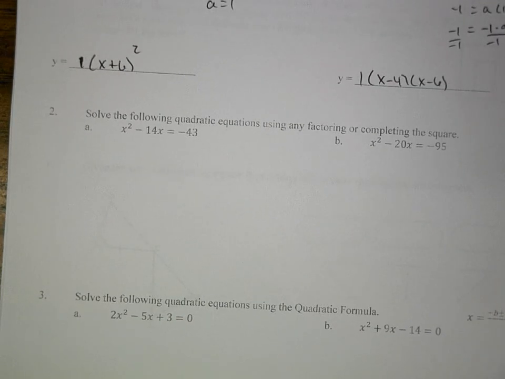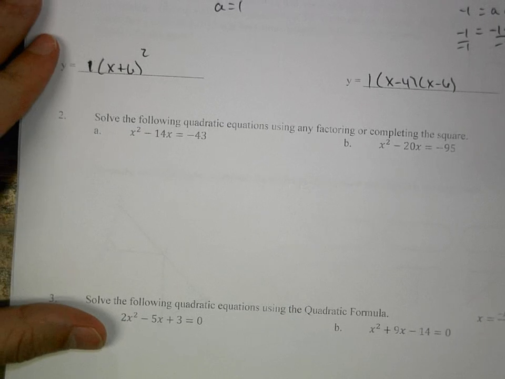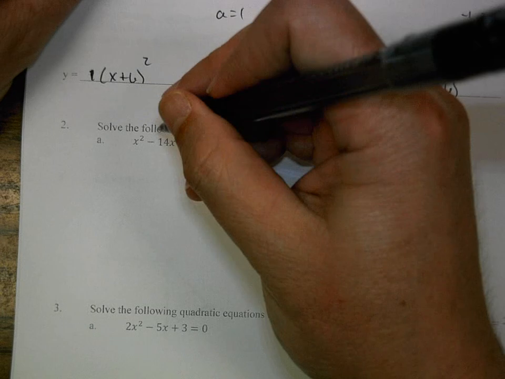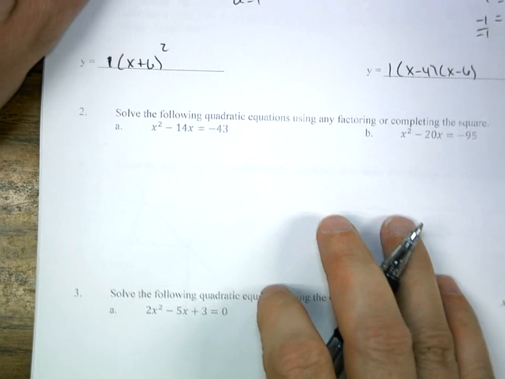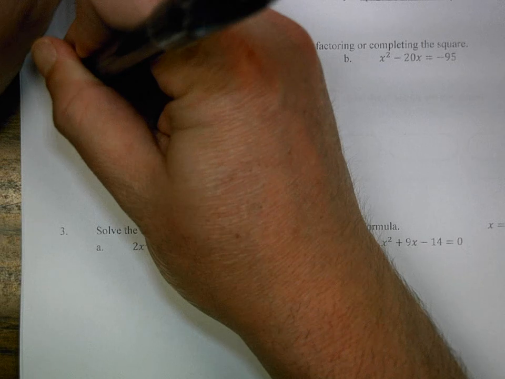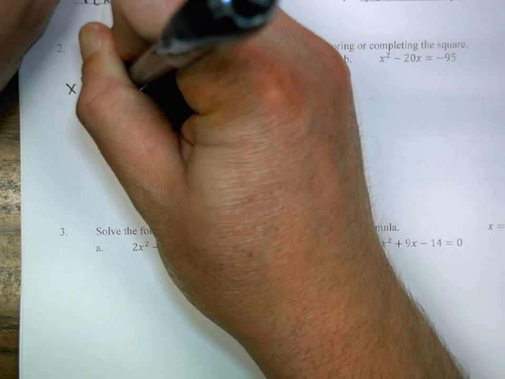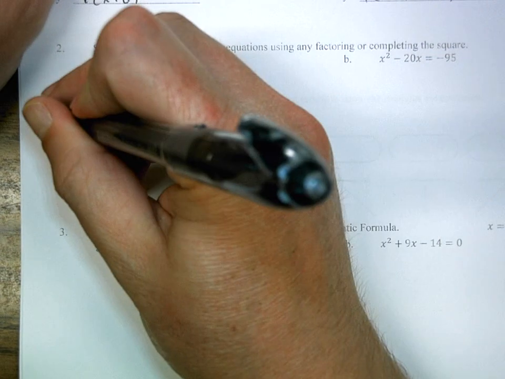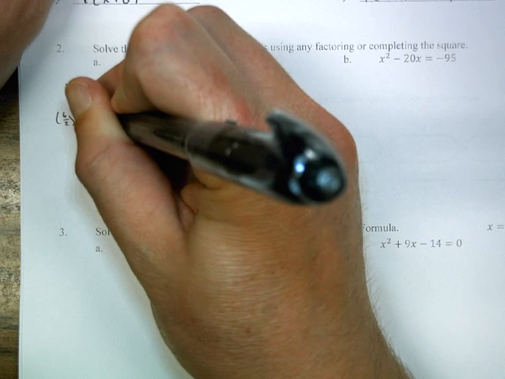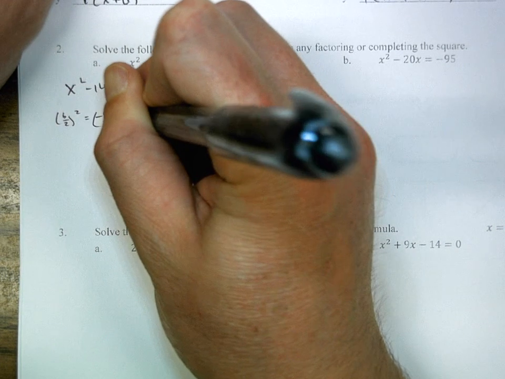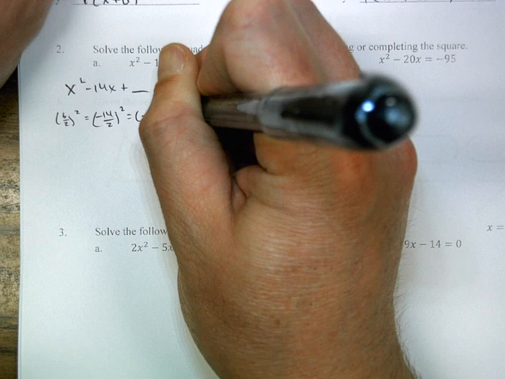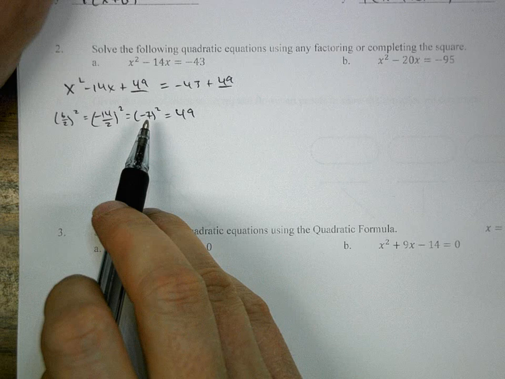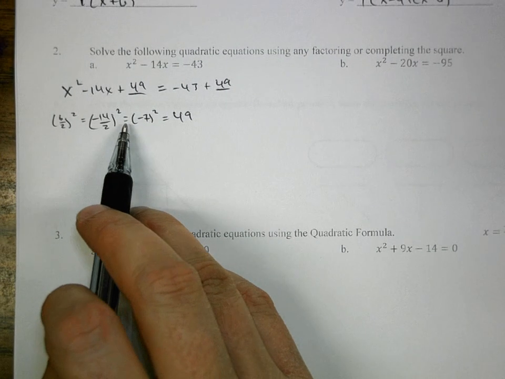Okay. Solve by factoring or completing the square. So I'm going to go ahead and complete the square for this one because I think you can't factor it. There should be blanks here. So that means we have x squared minus 14x plus blank equals -43 plus blank. We're going to cut the b value in half and square it. So that's -14 divided by 2 squared, which is -7 squared, which is +49. So that should be a 49 and a 49 here. You should always put negatives in parentheses when you're plugging stuff in, because otherwise your calculator will screw up.